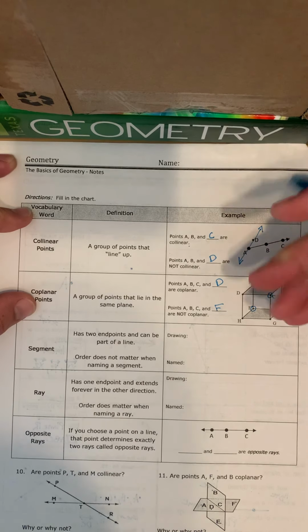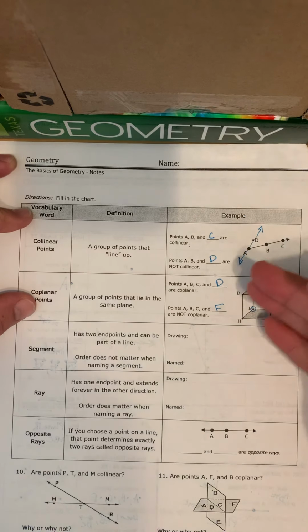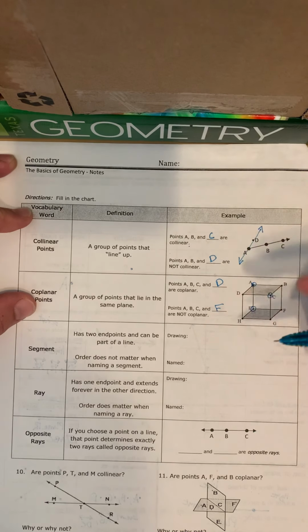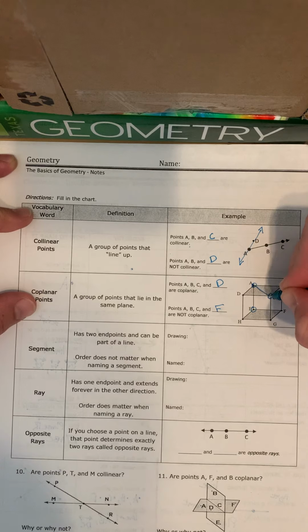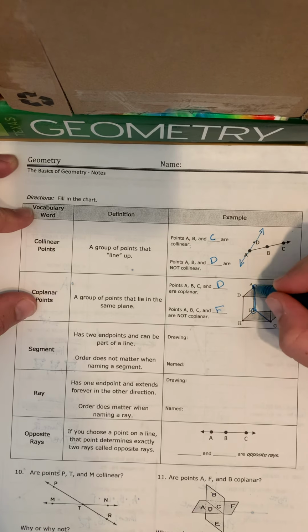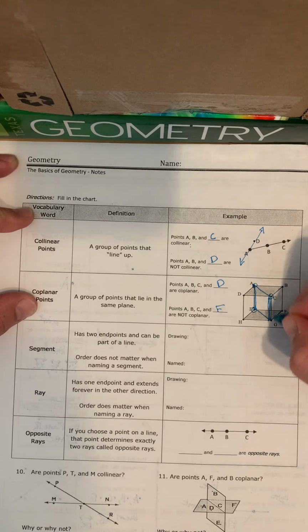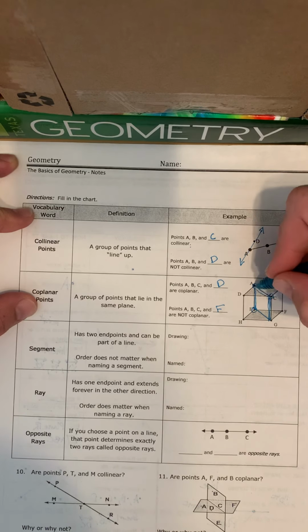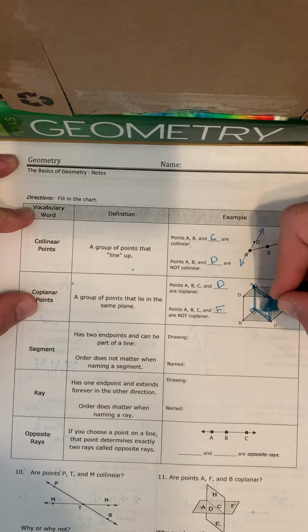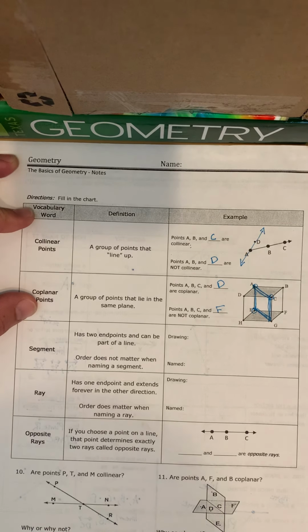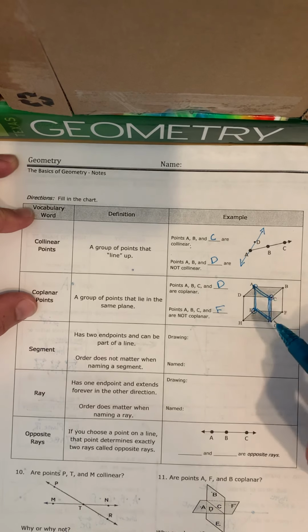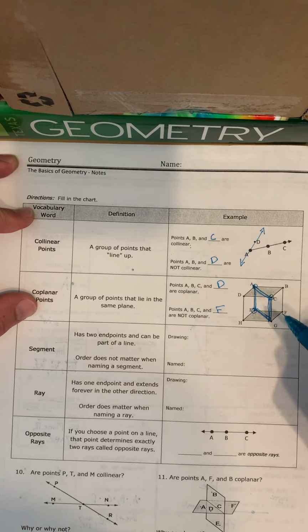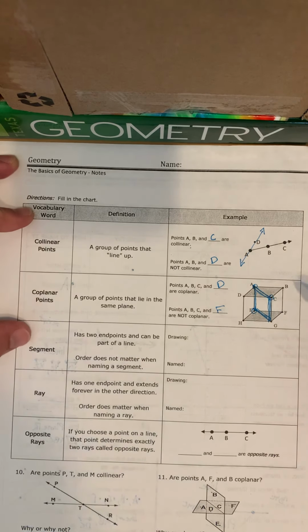Imagine if this was a box, and we put in one piece of paper here. That would make a plane, a flat surface cutting diagonally across my box. Does everybody see that? Okay. So yes, those would be on the same plane, like a diagonal insert into this box. So any 3 points, you can always draw a plane. Those are trick questions, okay?